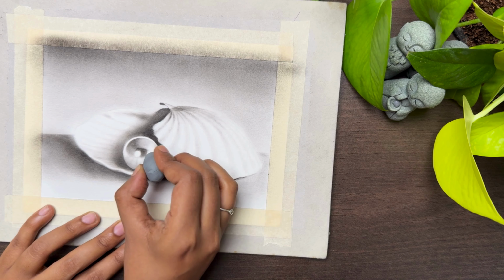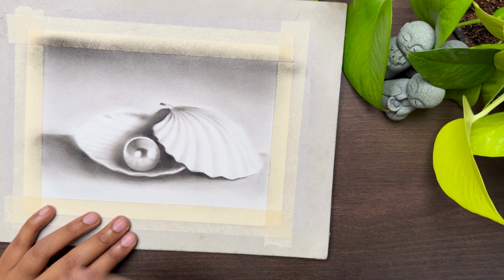The pearl is lustrous, not entirely metallic, so you will not have a completely sharp transition between the highlights and the dark tones. So there will be a little bit of blended transition between the soft highlight as well as the shadows. So if you keep this in mind, then your pearl will look very natural.